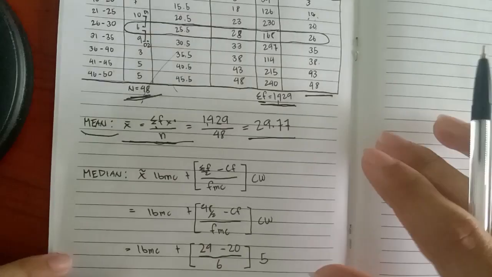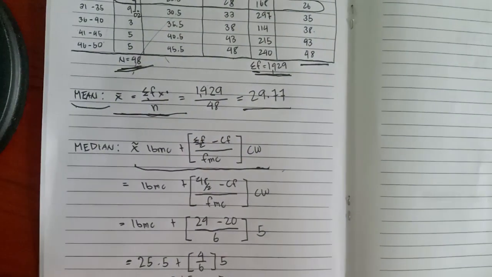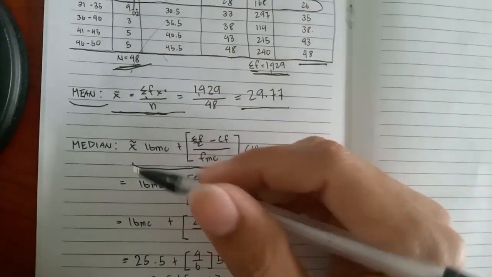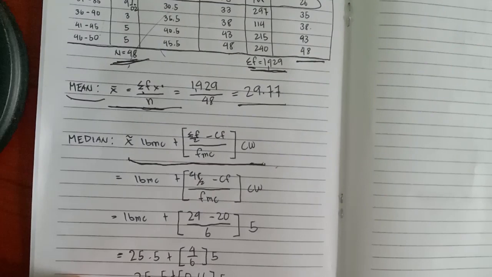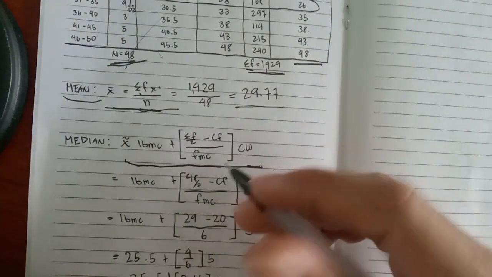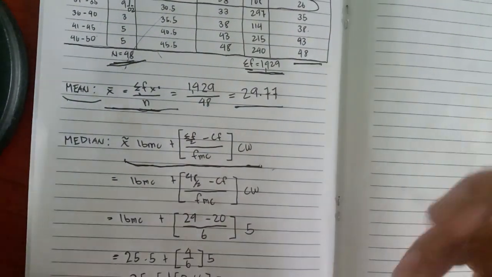So, next to do, let's solve for the median. And now, let's solve for the median. First step is we need to follow the formula. Ito po yung formula na nasa taas po, yan, naka-underline. So, first thing to do is we have to solve first this one na naka-bracket po. Uunahin po natin siyang isosolve.